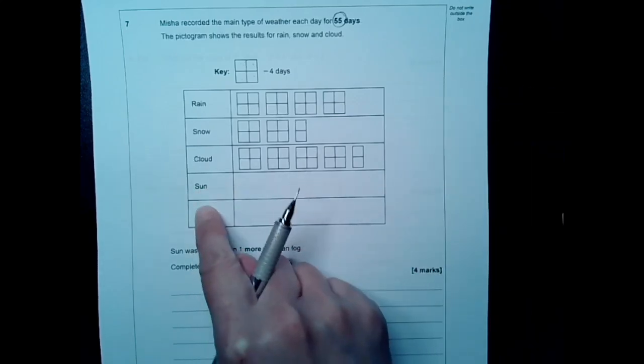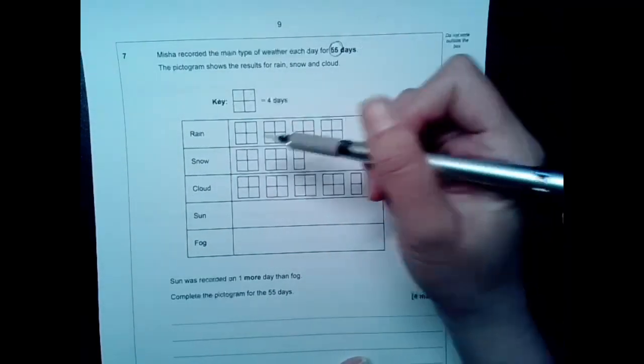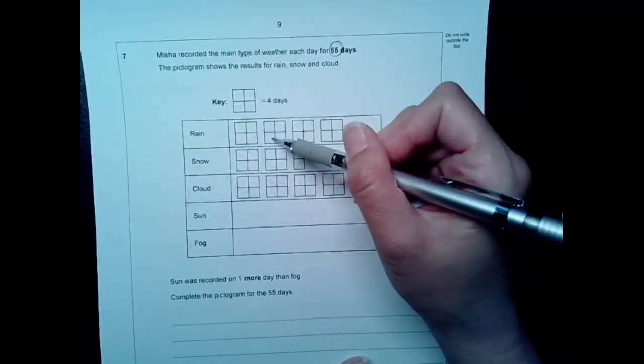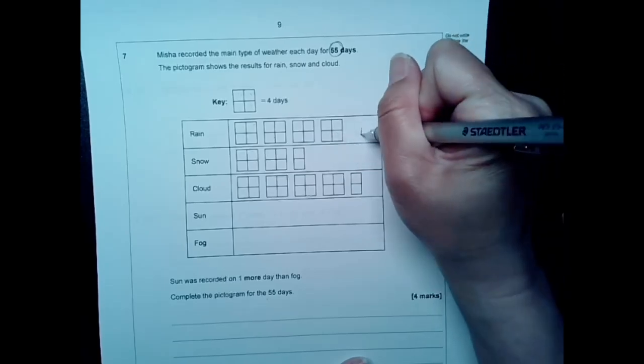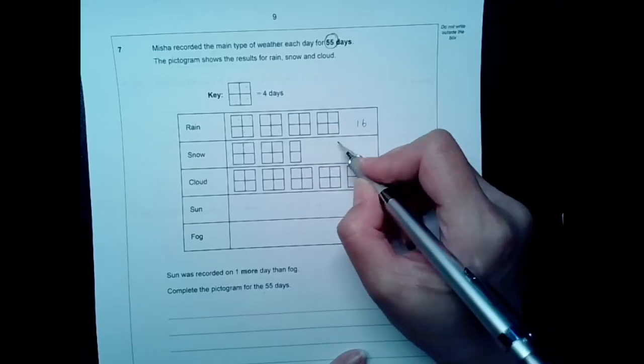Okay. So we need to find out how many pictures for the sun and the 4 days. To do this, we need to find out how many days are left. So we need to go through those. So 1, 2, 3, 4, 4 times 4, 16. So 16 rainy days. 4, 8, 10 snow days.